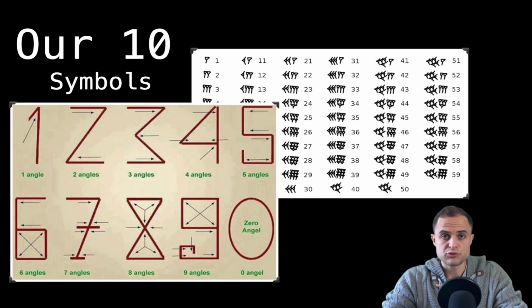Nowadays, to represent numbers, we use the Indo-Arabic system, which until now has proved to be a very efficient system. As you know, we use these 10 drawings, which are not totally arbitrary because every single drawing has the same number of angles as the value it carries. The concept is the same as the Babylonian numerals as well as the Roman numerals.